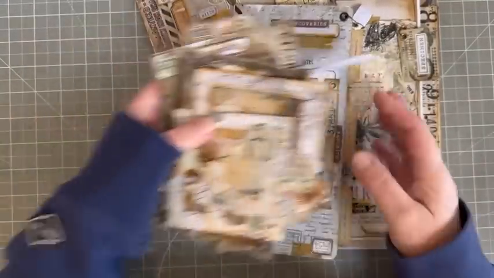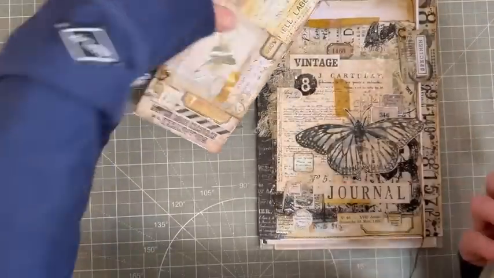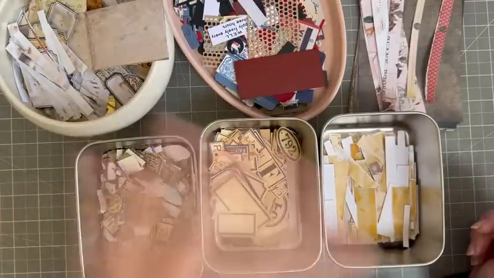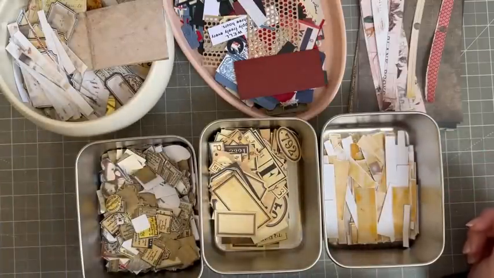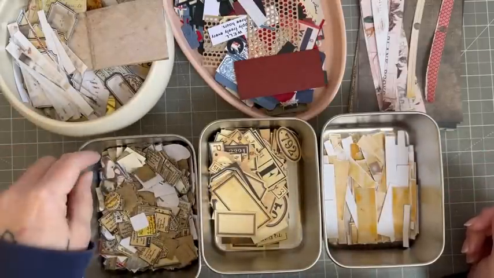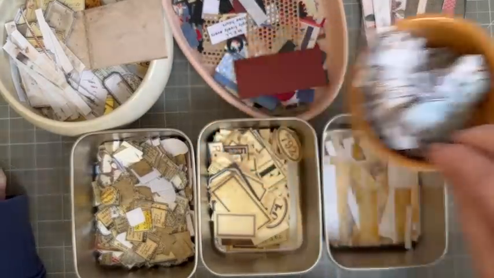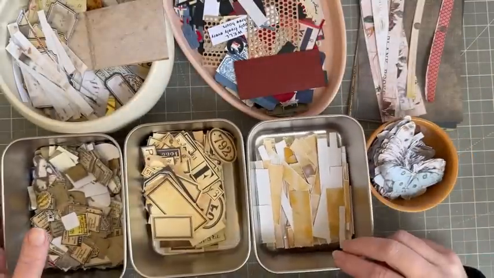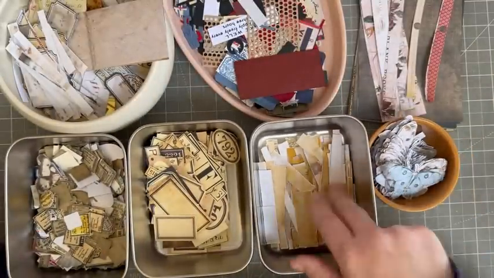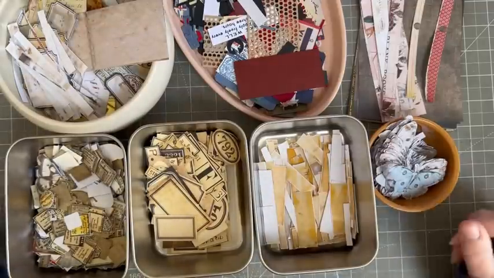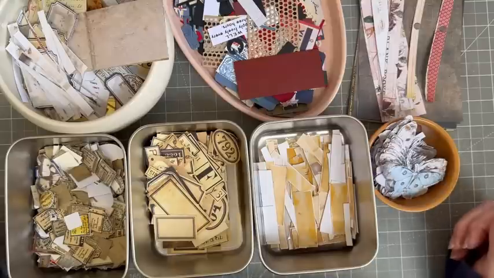So today, like I said, I have some more pieces here that I consider ephemera that can be turned into embellishments with some entomology. I have boo-boo tape, which I would consider an embellishment, not ephemera, because it embellishes a page.